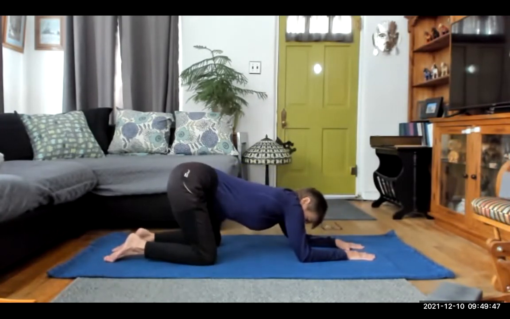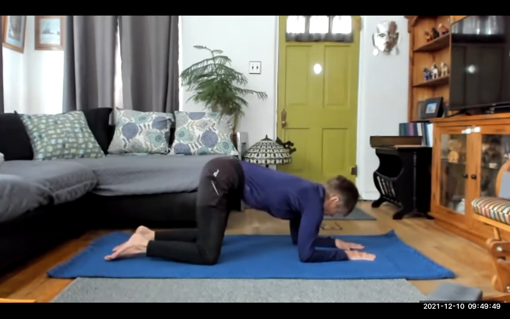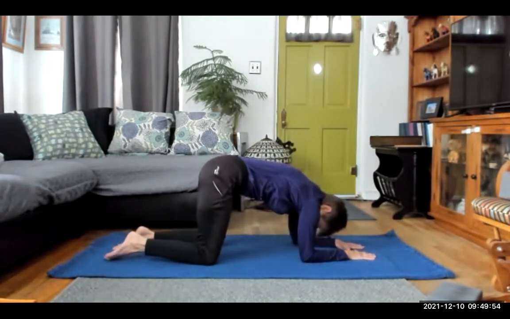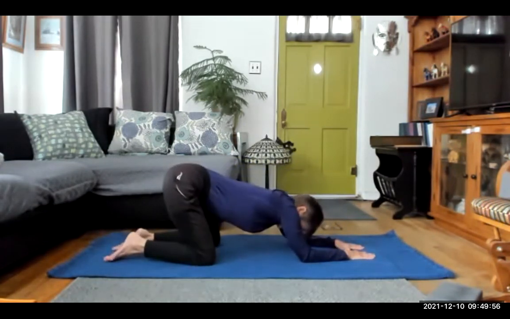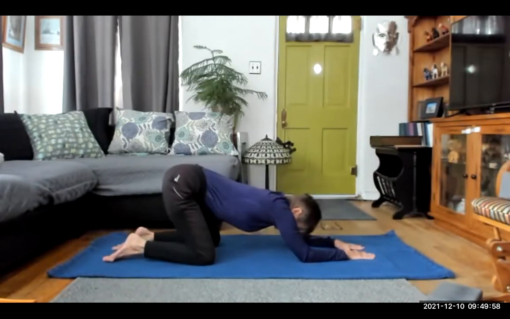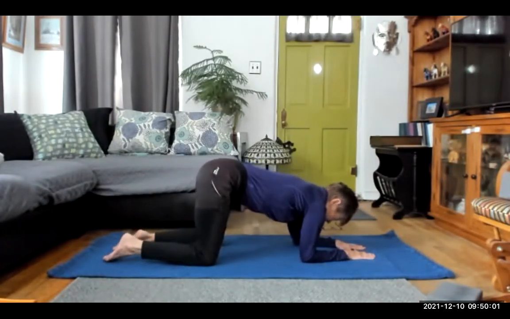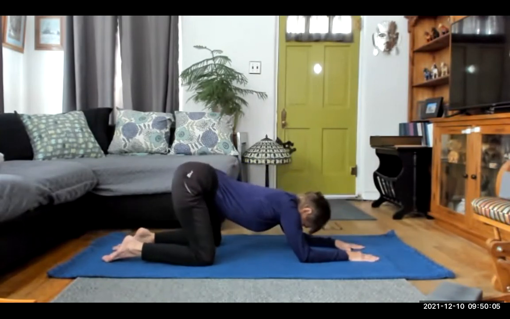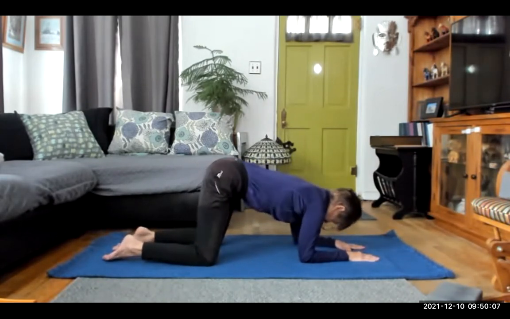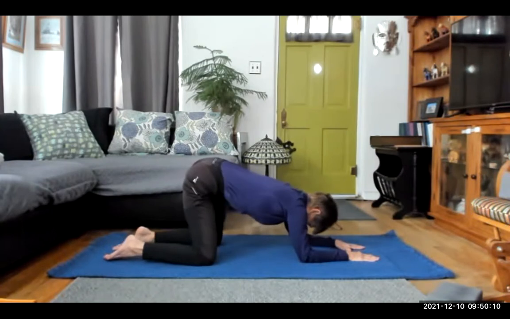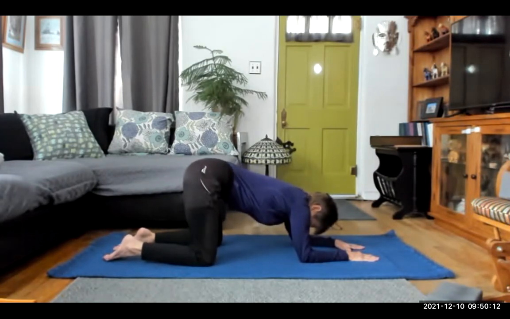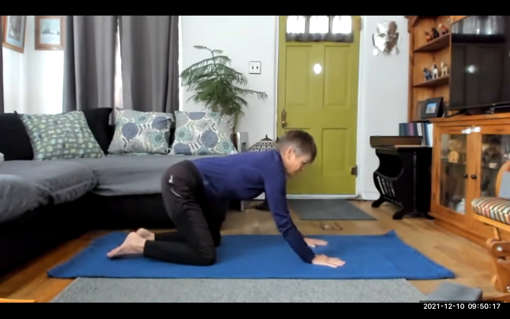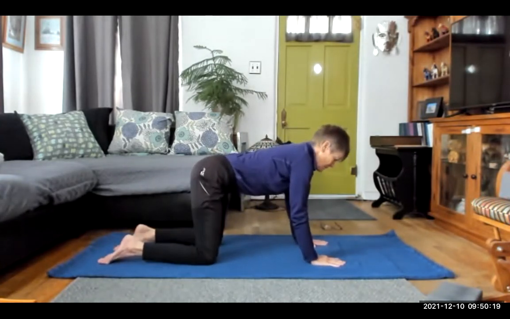As you circle, you bring your hips way over to the outside, really concentrating on getting the hip over. And then take it in the opposite direction. From here, we'll come back to the table position.